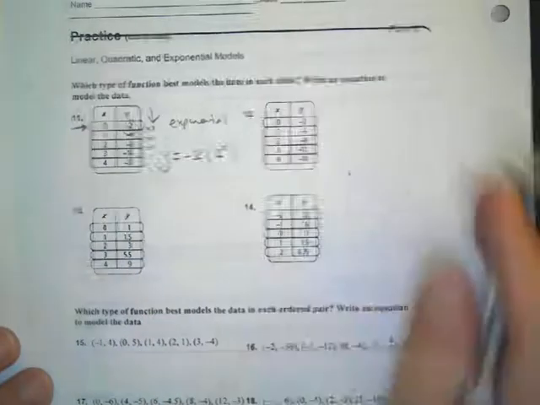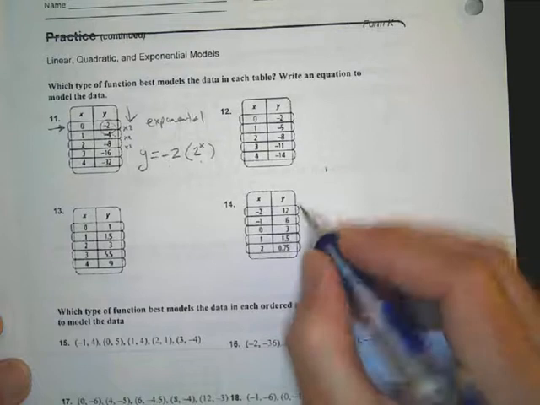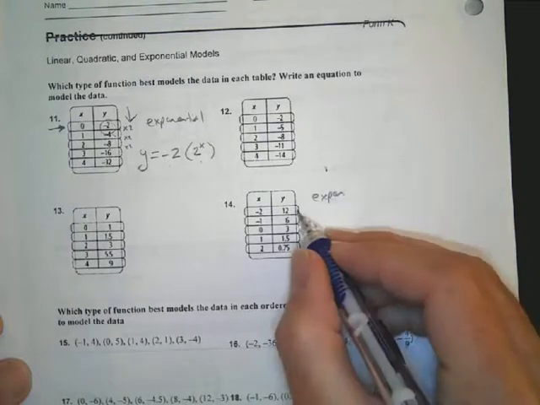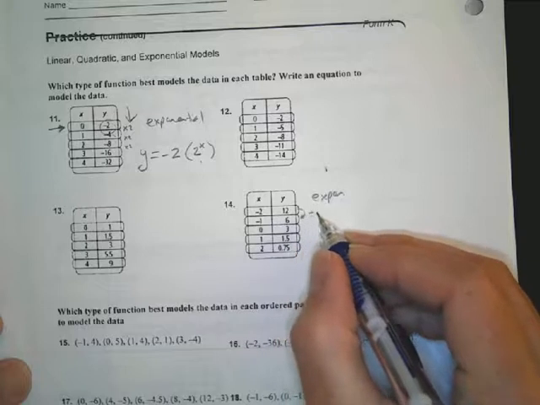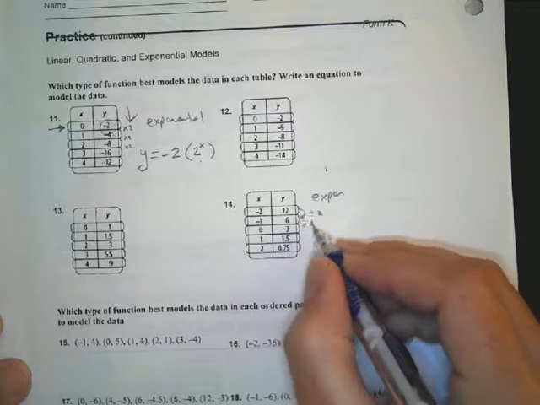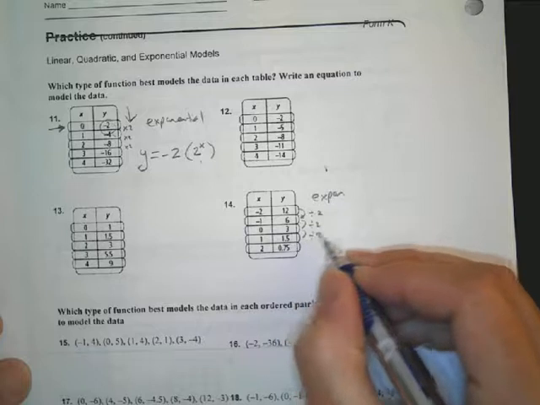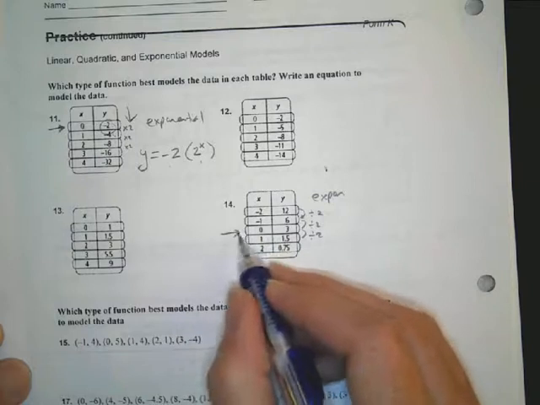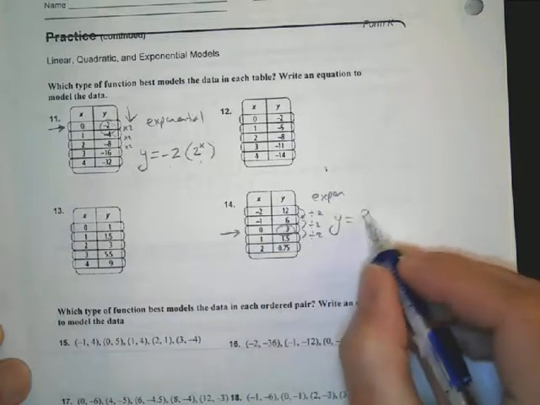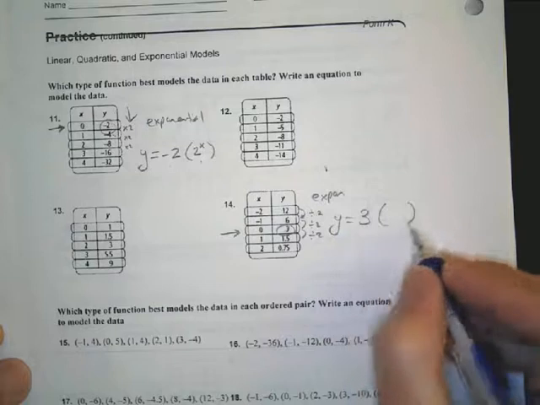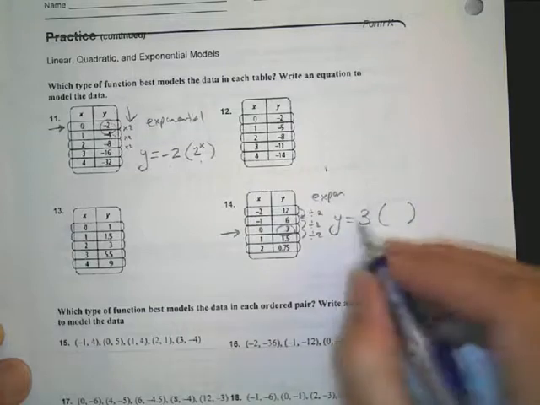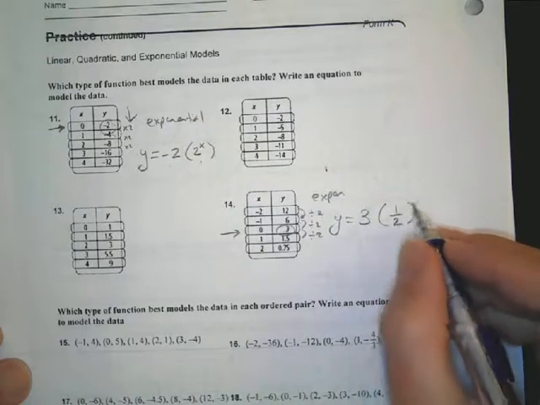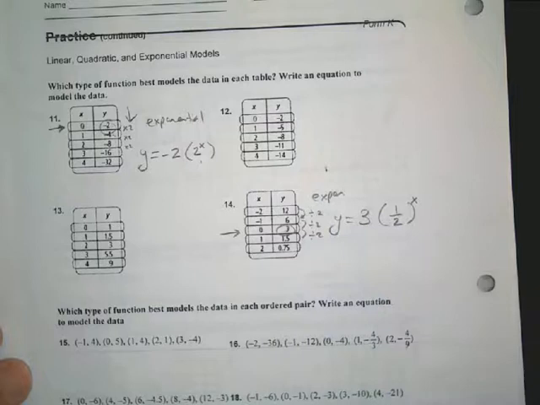Okay, so let me show you another exponential while we're on it. This one is exponential as well, and let's look at y. To go from 12 to 6, we are dividing by 2. 6 to 3, we are dividing by 2. 3 to a half, we're dividing by 2. So that's going to be exponential for that reason. Looking at the 0, this becomes my leading term, so y equals 3. And then we're going to take this part here to say what were we doing each time? We're dividing by 2, which means multiplying by a half, right? And that is my exponential part there.